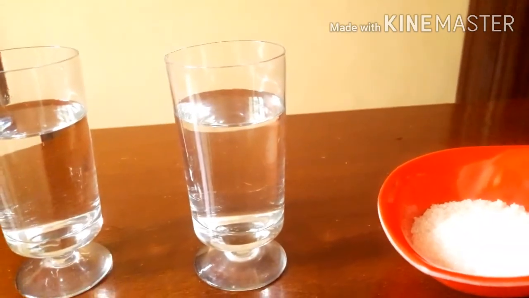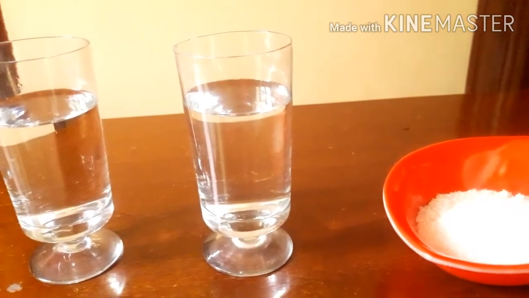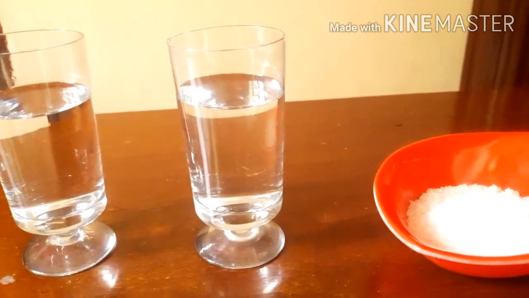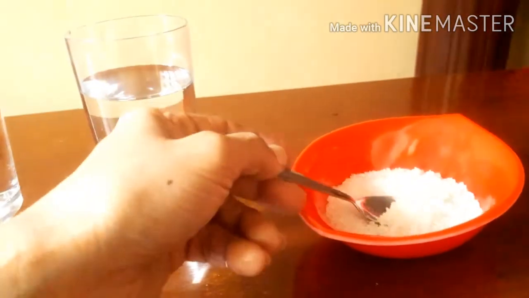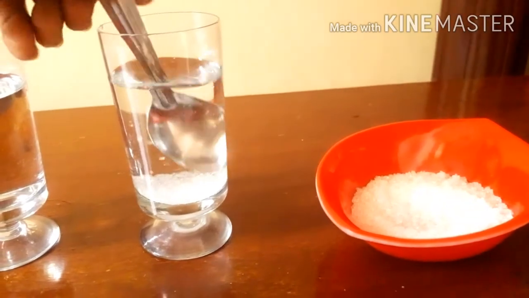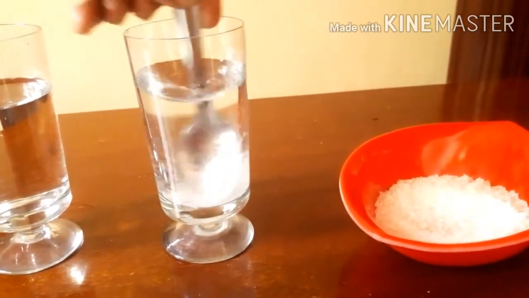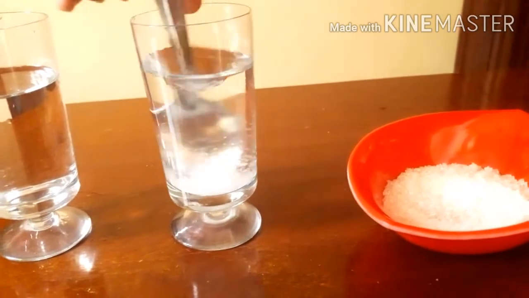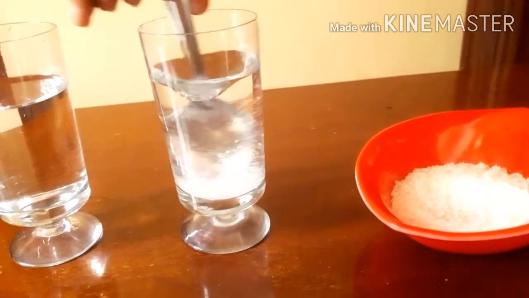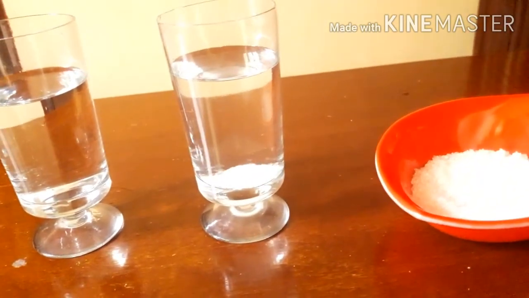Suppose we increase the amount of sugar in that same amount of water. You find that 1 scoop of sugar will make it more concentrated. The solution becomes more and more concentrated. So then we get what is called a concentrated solution.